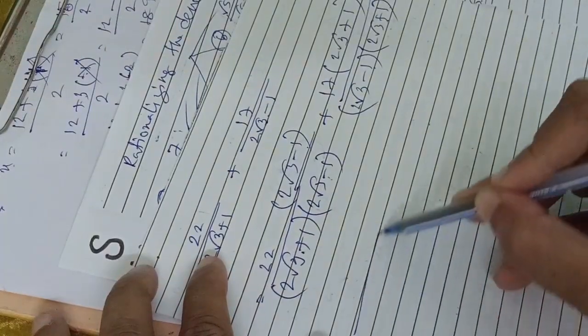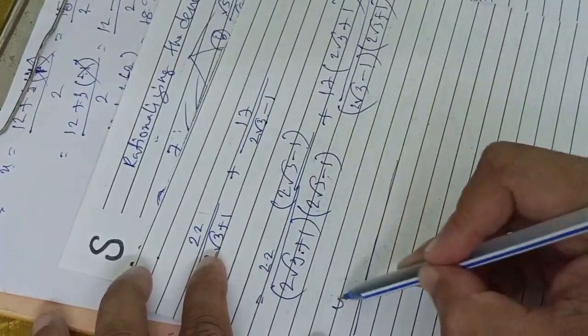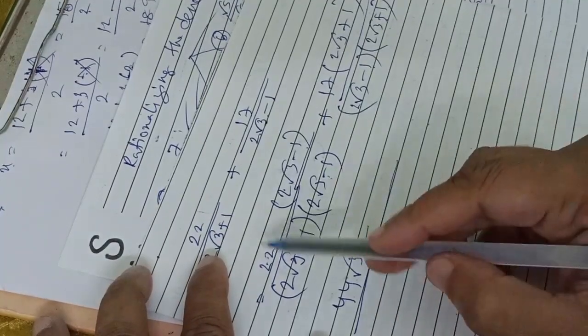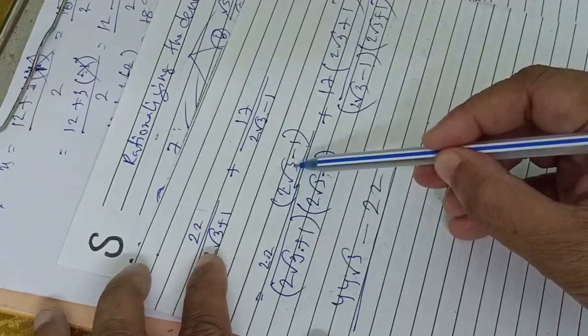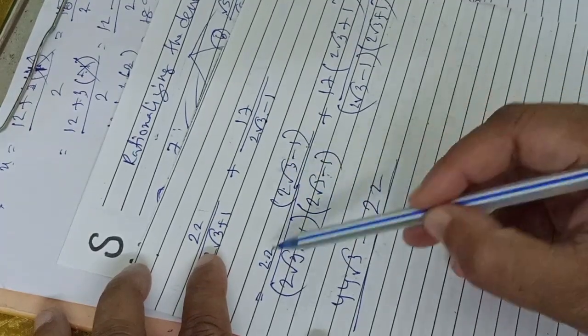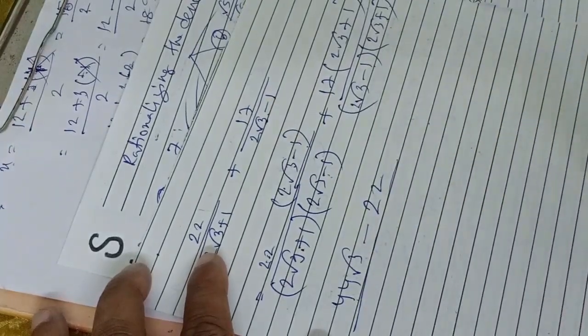Now let us multiply it by 22. You multiply 22 into 2, 44 root over 3 minus 22 into 1, 22. Don't think that this 22 will be multiplied by 3. No, 3 is under root and 22 is not under root, so they will not be multiplied. The same way I have written, this will be the result.